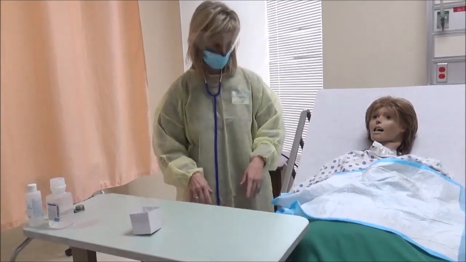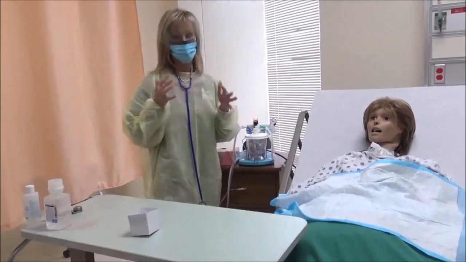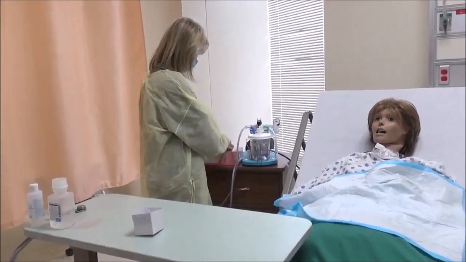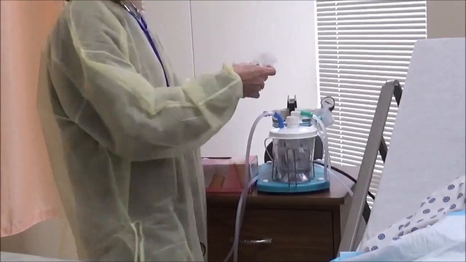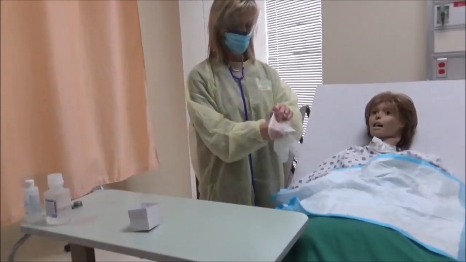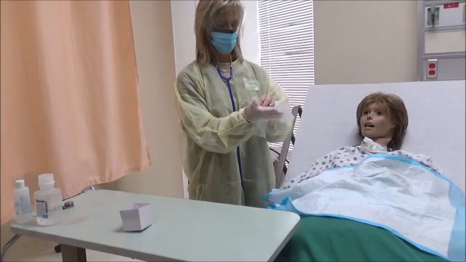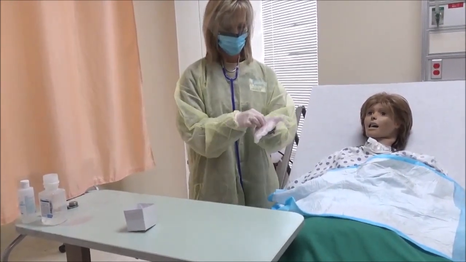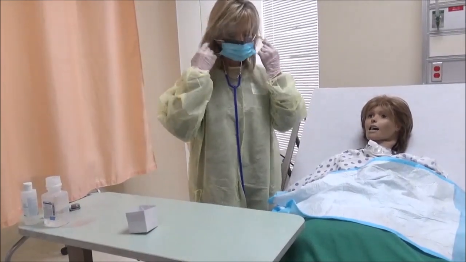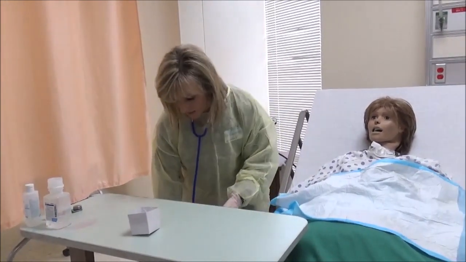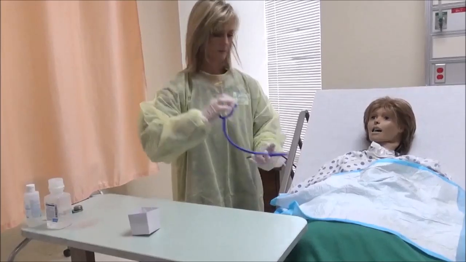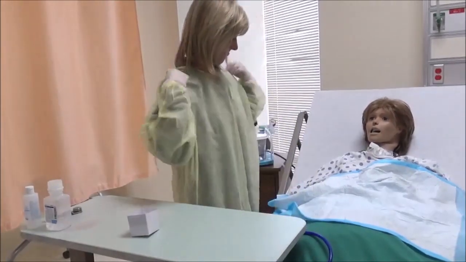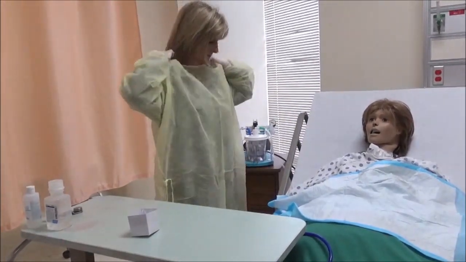So I've got my gloves away. Now to take my mask off, I need to make sure that I have all clean gloves. My mask, throw that away, put all of my supplies up, take my gown off.